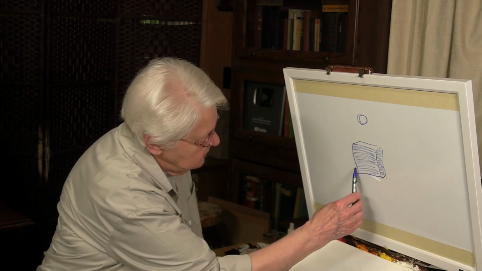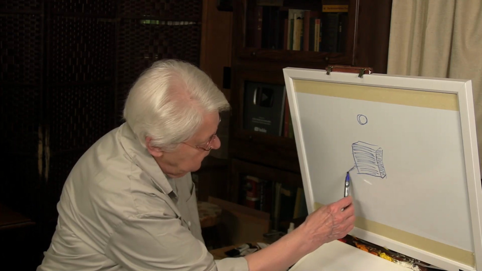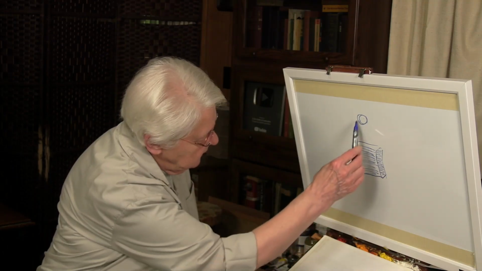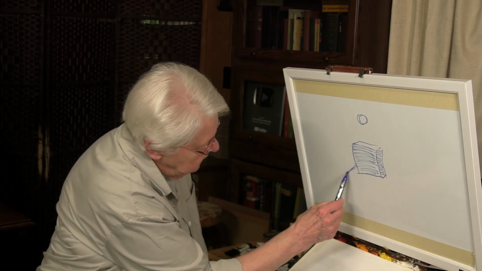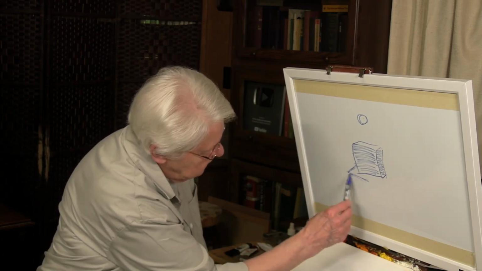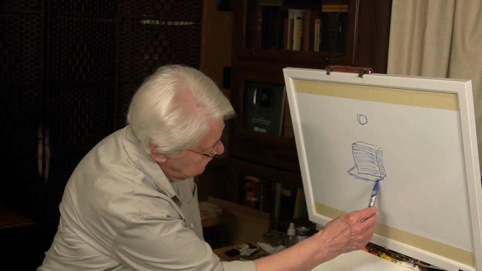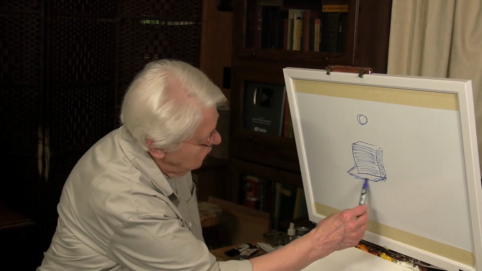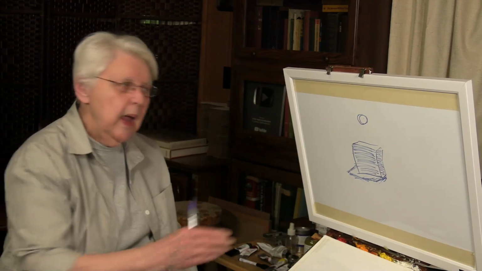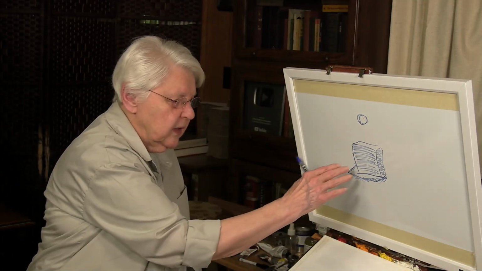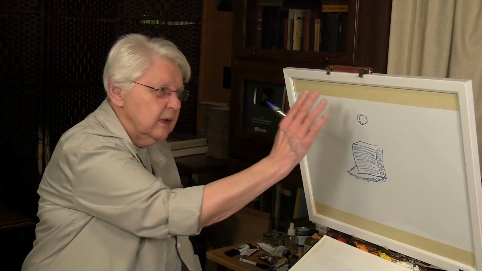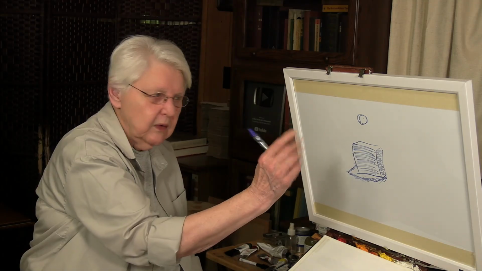And that might be something about like this, coming down like that, and then something like this, and perhaps like that. So as the sun goes further down, you get a cast shadow that is longer. As the sun comes up, you get a cast shadow that's shorter.